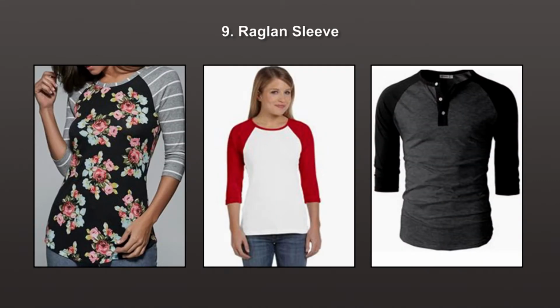Raglan sleeve. A Raglan sleeve is a sleeve that extends in one piece fully to the collar or to the neckline, leaving a diagonal seam from underarm to collarbone, giving the garment a relatively undefined look.